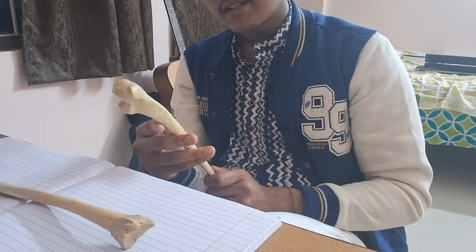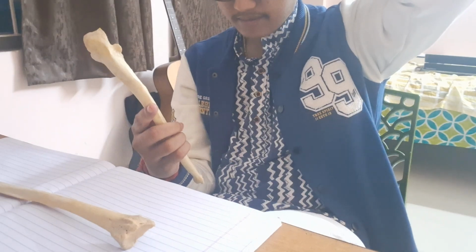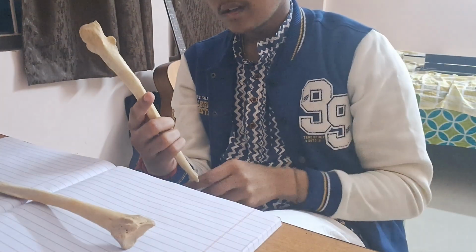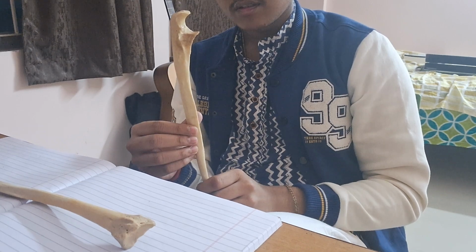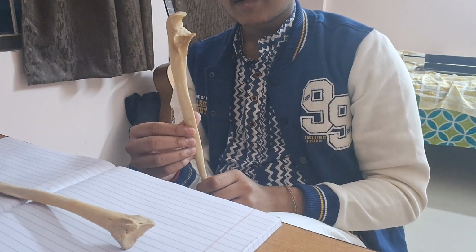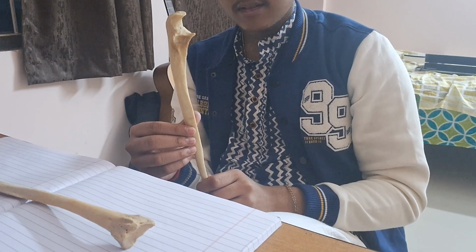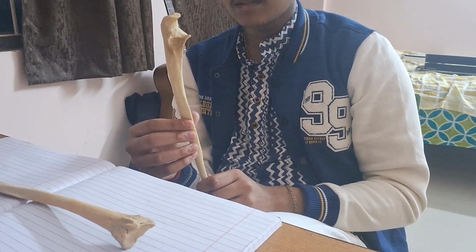Right, you have the extensor pollicis longus also. Okay, the extensor pollicis longus arises from the lateral part only of the ulna, right? And it gets attached to the middle phalanx of the thumb, right? Also helps in extension of the thumb.